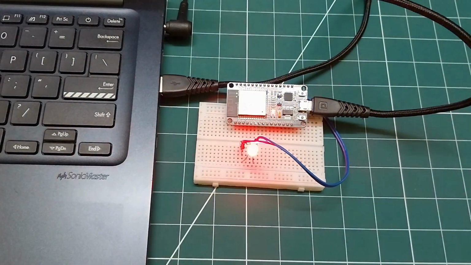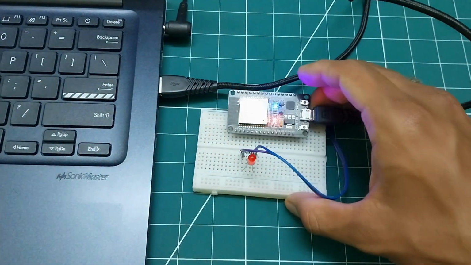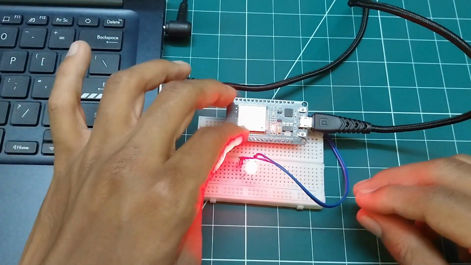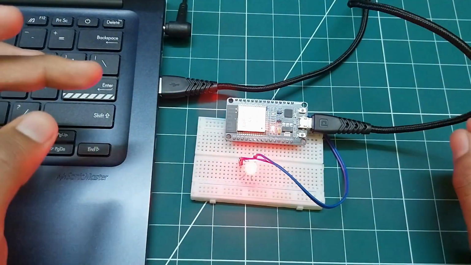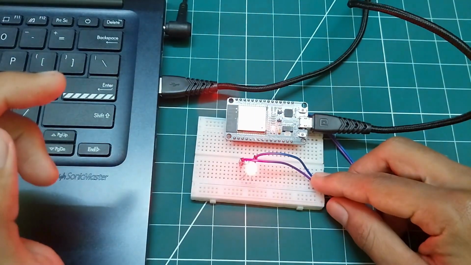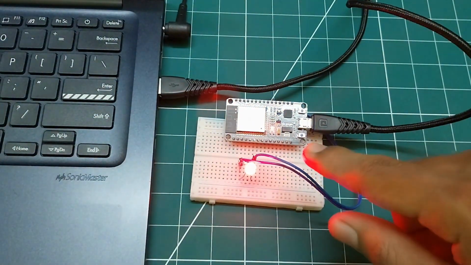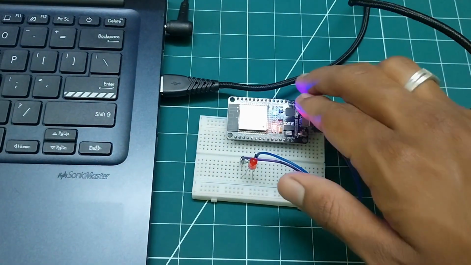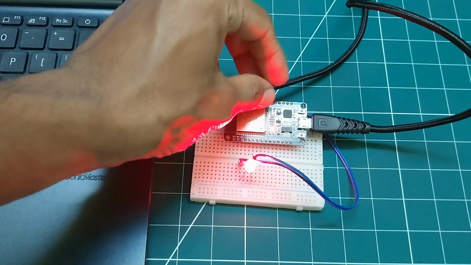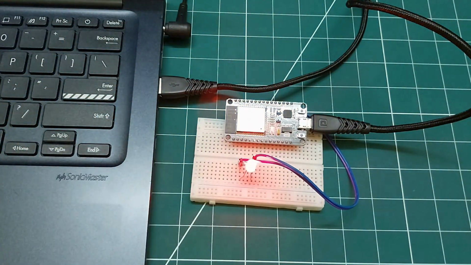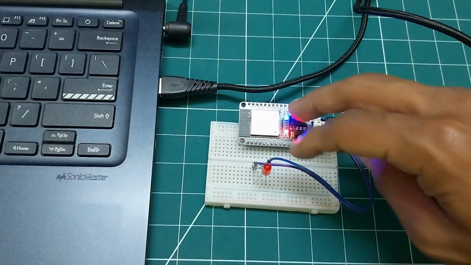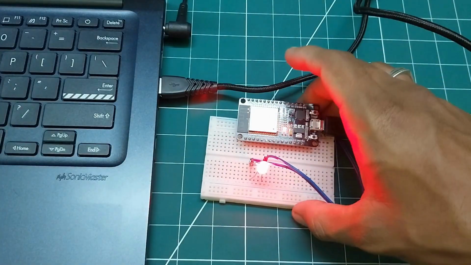Hey there. So today, what we have done is we have made a very simple project using ESP32 and LED. We have used LED and ESP32 before also, but now what we are doing is we are integrating this external LED with the internal LED of the ESP32. As we can see, when the external LED is turning on, the internal LED is turning off, and whenever the internal LED is turning on, the external LED is turning off. So this is the simple replica of integrating both the LEDs, that is internal and external LED of the ESP32 module.